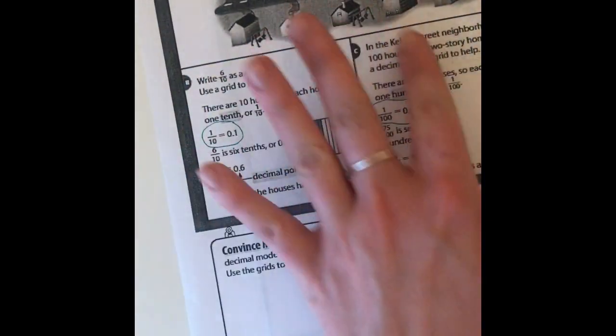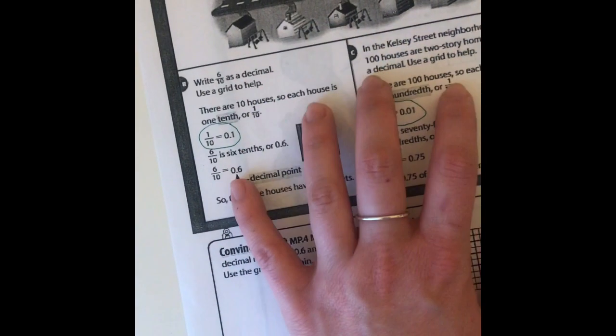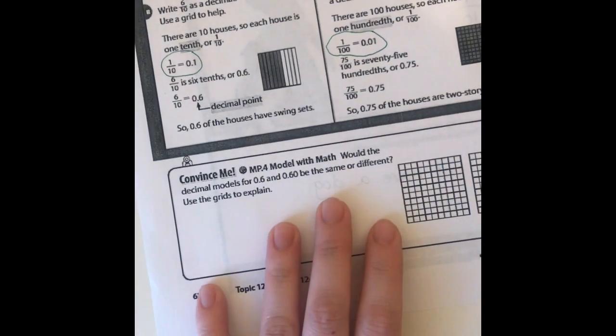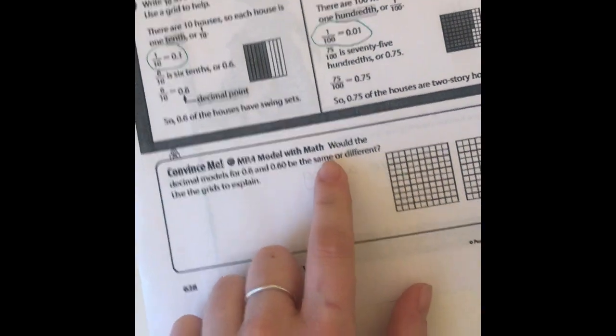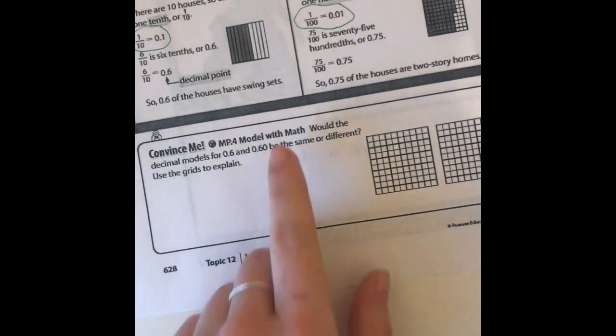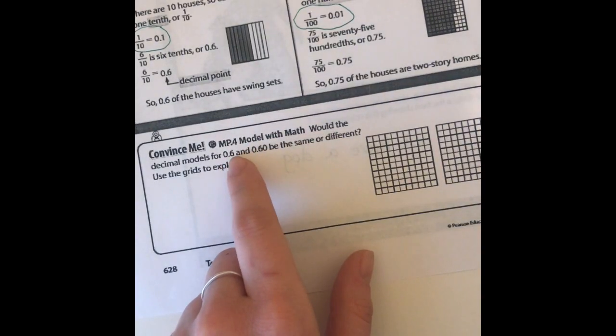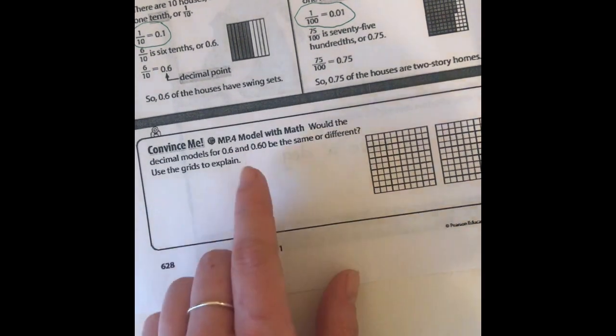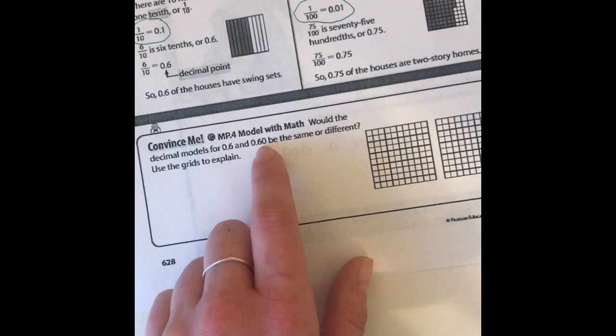I'm not going to dwell too much on this. You can read through that yourself, but I don't want the video to be too long. I just want to guide you through how to actually do it. So looking at the convince me, would the decimal models for 0.6, which we would say as 6/10, and 0.60, which would be 60/100ths, be the same or different?